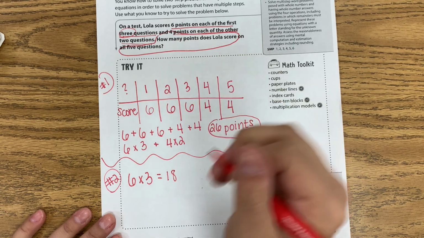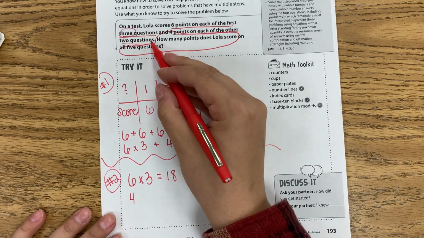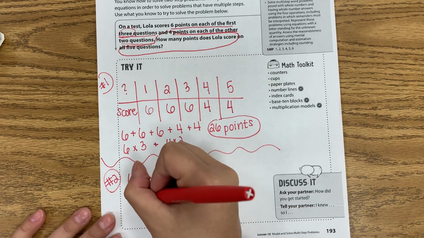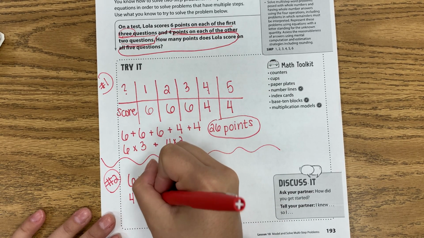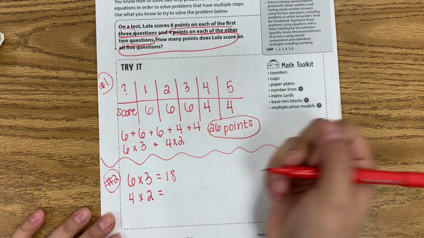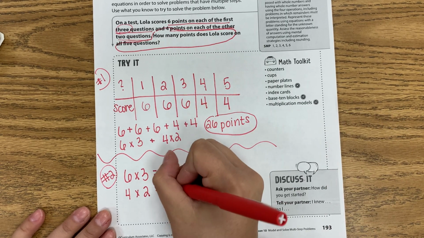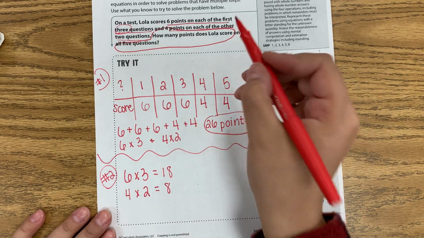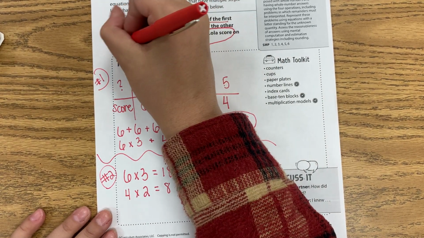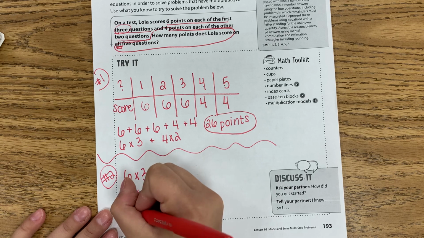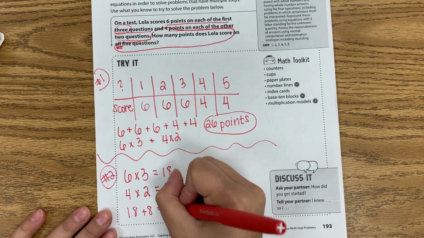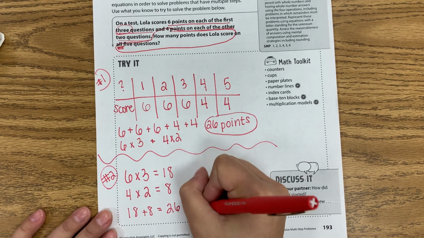And then she scores 4 points on the next 2 questions, so on questions 4 and 5. So 4 times 2, and we know that gives us 8. But then we aren't done, because we need to find out how many she scored on all 5. So we have to add 18 plus 8, and again that gives us the 26 points.